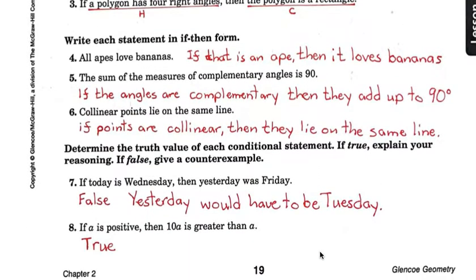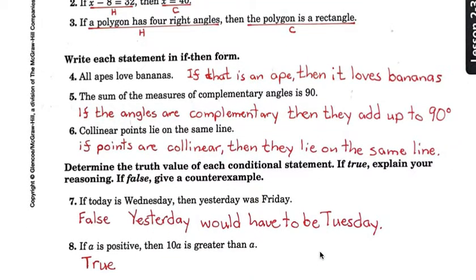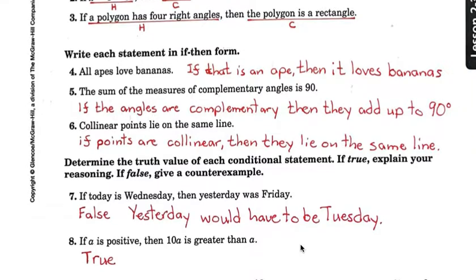Okay, determine the truth value. Truth value is true or false. If today is Wednesday, then yesterday was Friday. Well, that doesn't make any sense at all. If today's Wednesday, yesterday would have been Tuesday. So that is my counterexample, where I'm saying, no, not quite true. Number 8, if A is positive, then 10A is greater than A. In other words, if you multiply 10 times whatever A was, it will be greater. And that is true only because it's positive. If it was negative, it would not be a true statement.